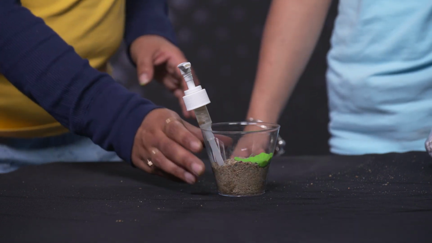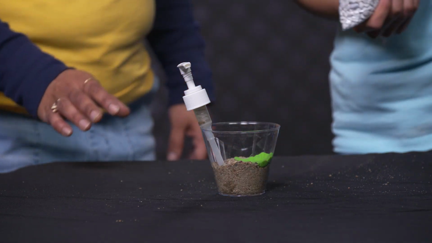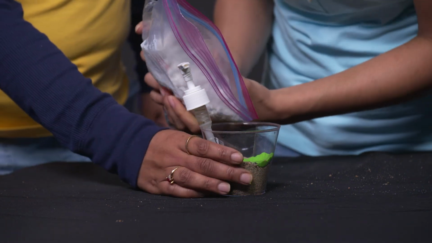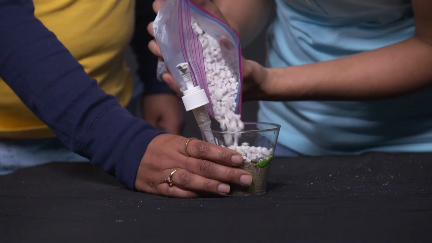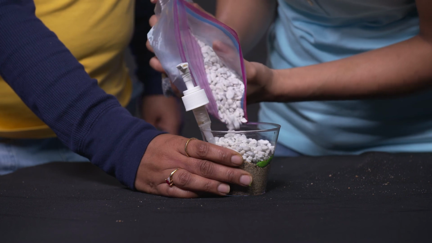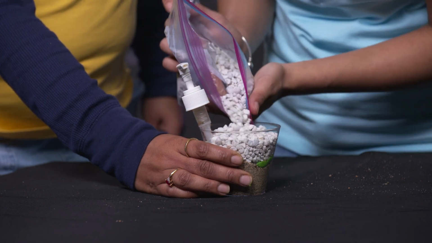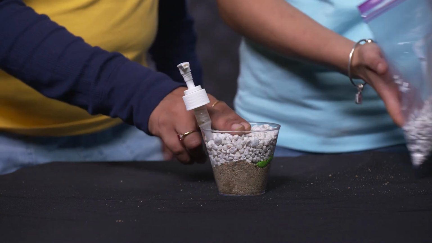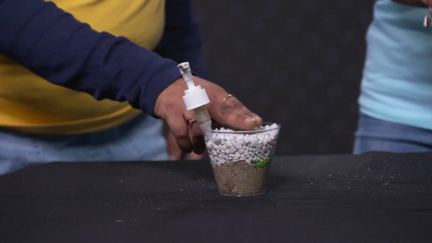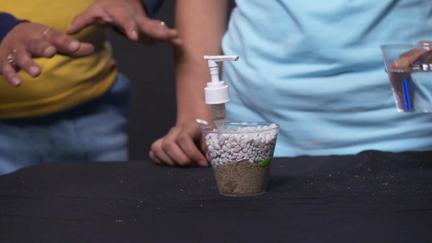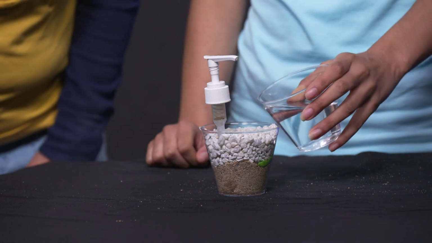So now our next layer is we're going to place gravel on top of the whole system. Okay, and so now let's saturate our aquifer by adding water to it.